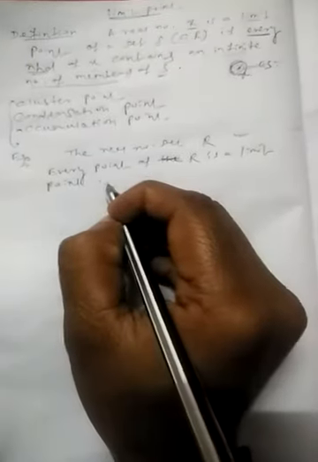For example, suppose the real number set R. In this case, every point of the real number set R is a limit point. How is every point a limit point of R?